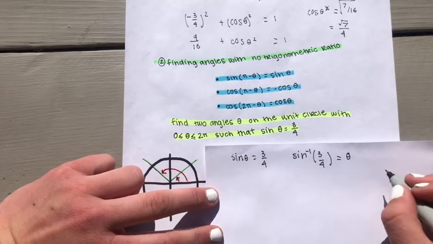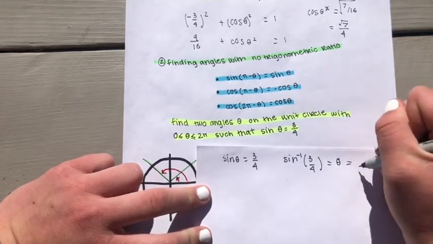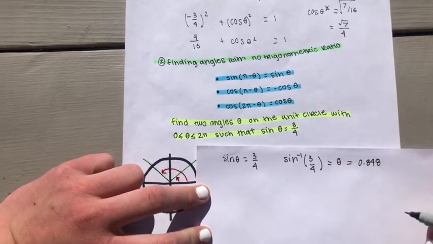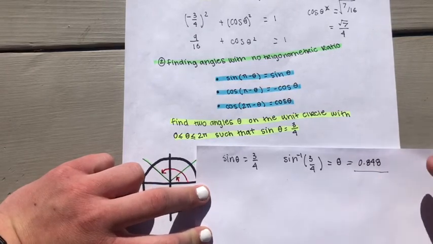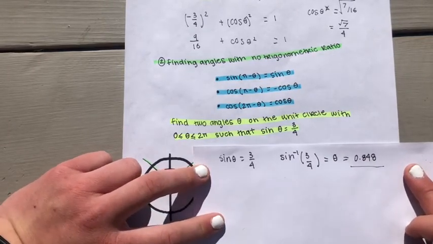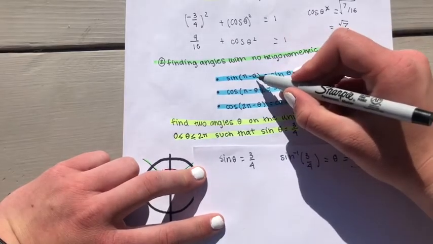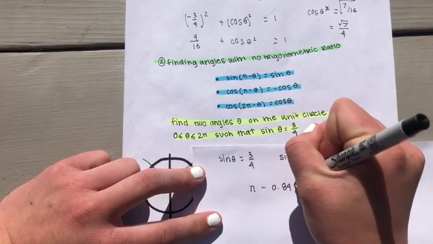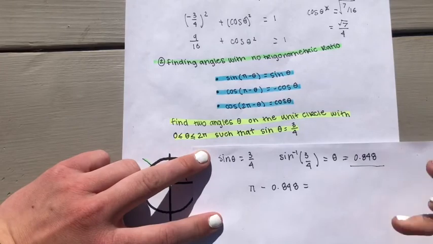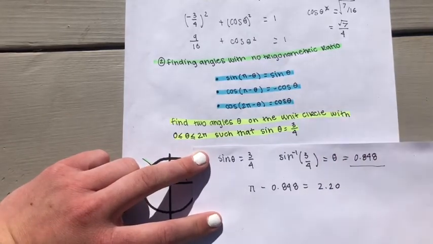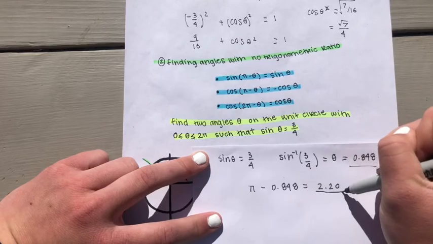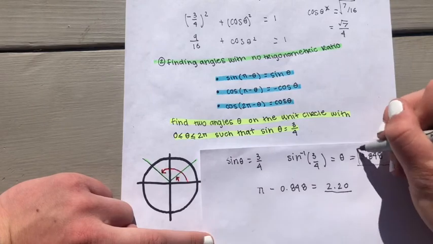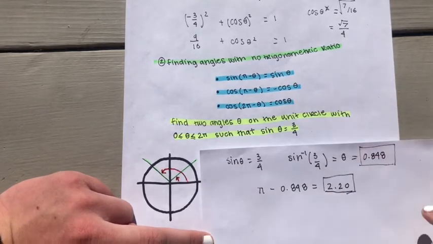When we put this in our calculator, that is equal to 0.848. So we know that one of the answers is 0.848, but that's only one of them, so we still need to figure out what the other one is. We do this by doing pi minus theta. Pi minus 0.848, we get 2.20. This is the other number. So we just found the two angles on this unit circle, this one and this one, 0.848 and 2.20.